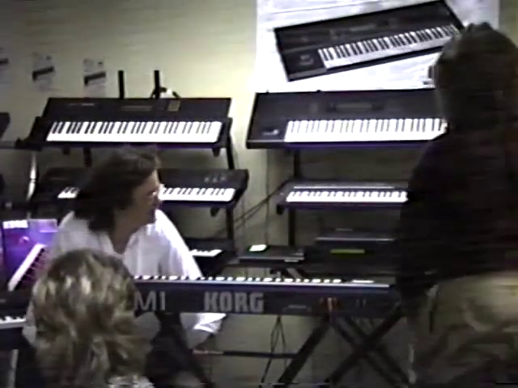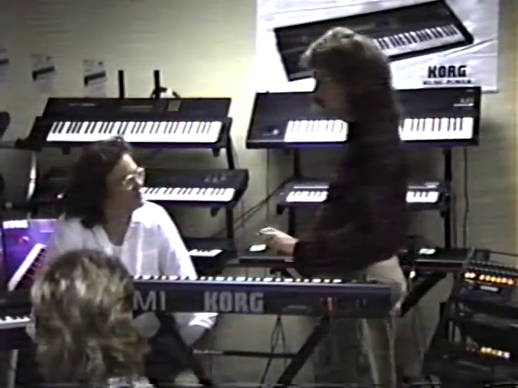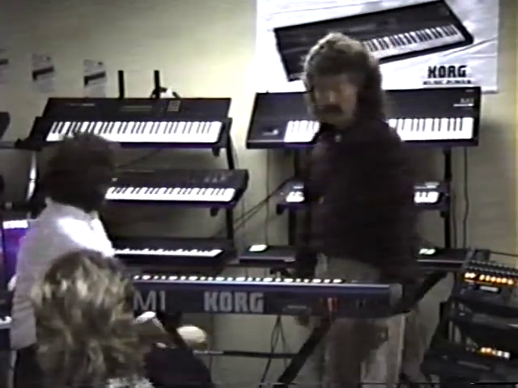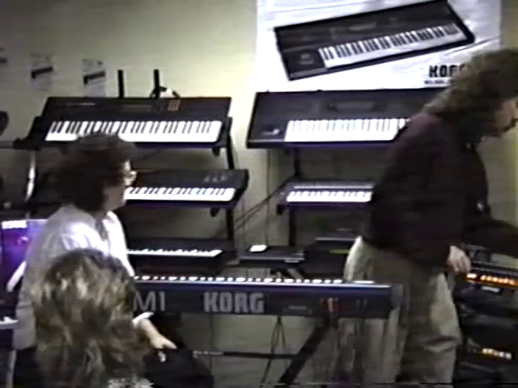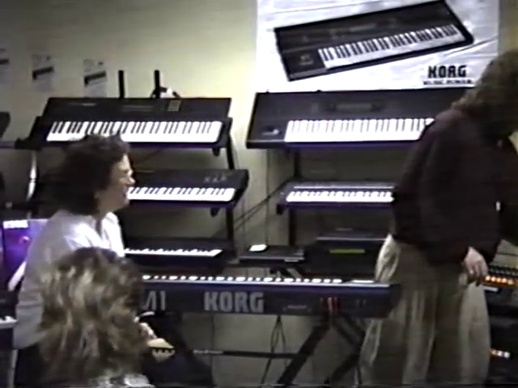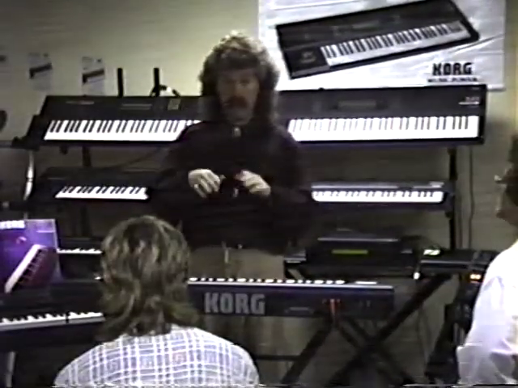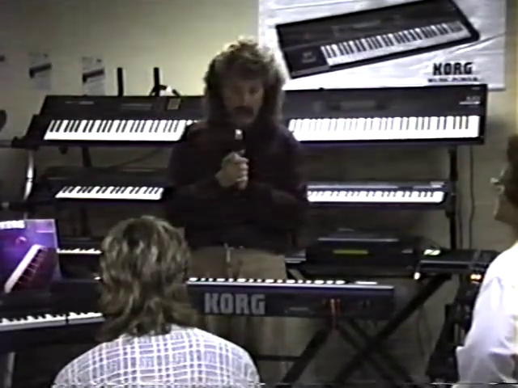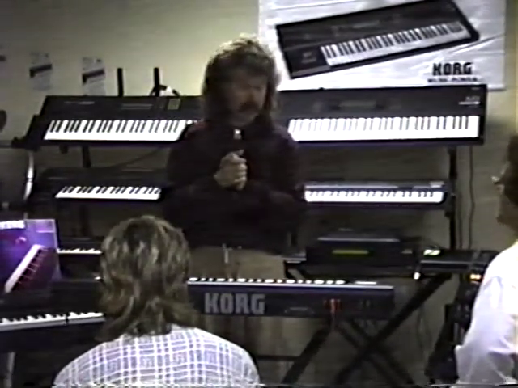Now, let's see. This is pretty happening here. Let me get this thing back in order. You can choose right or left. You can have octave up, octave down, those kinds of things. You can have key windows, just like on the M1. Key window up, key window bottom.